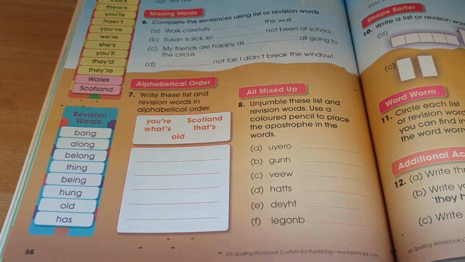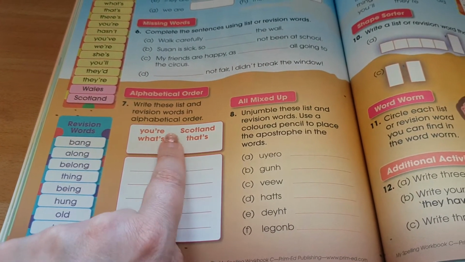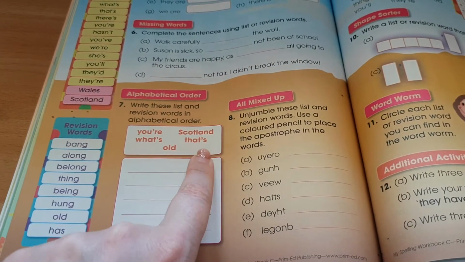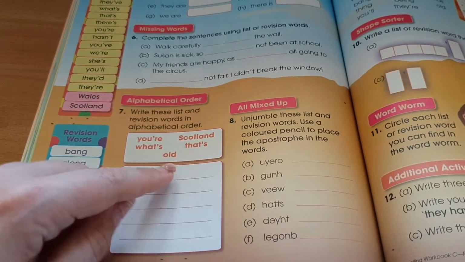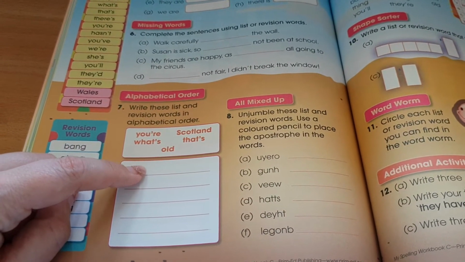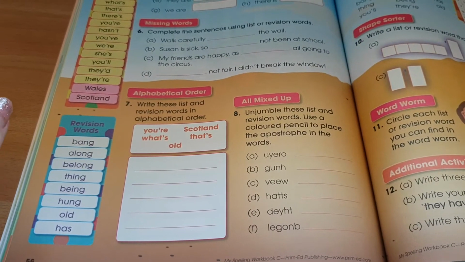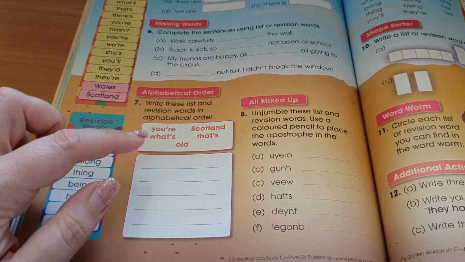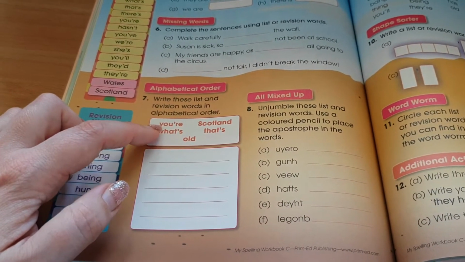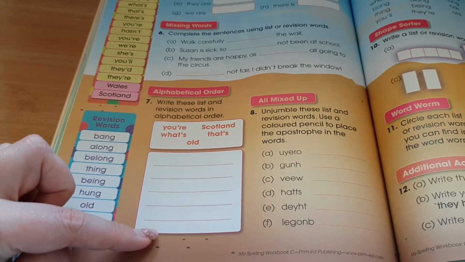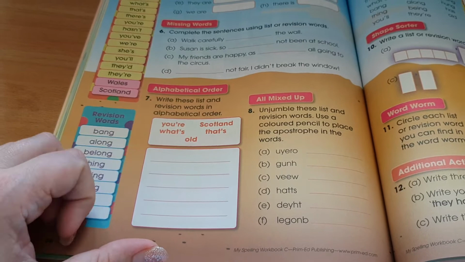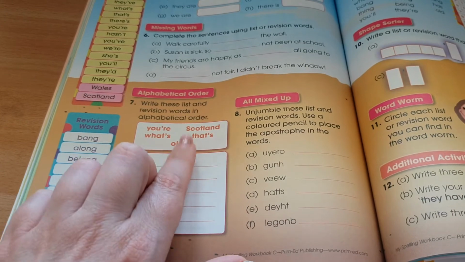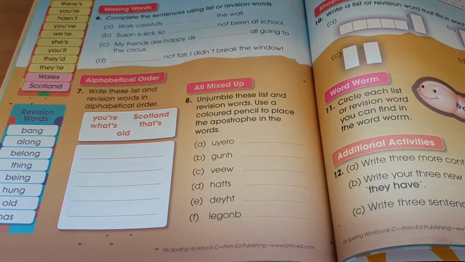Next thing you need to do is alphabetical order. You're, Scotland, what's, that, old. Now, these are all further on in the alphabet, but which word comes first? Which one is closest to the beginning? And it might almost be easy to work backwards because which one of these two is going to come last? Which one is right at the end of the alphabet? You could work your way backwards. Might be easier because you've got such a lot of letters in the alphabet before you get to which one of these is first.